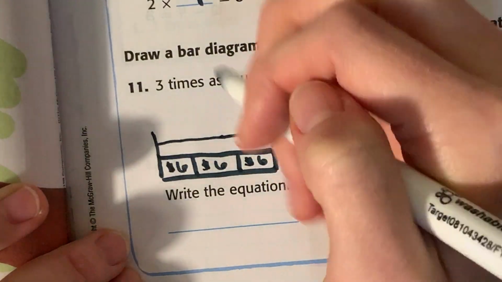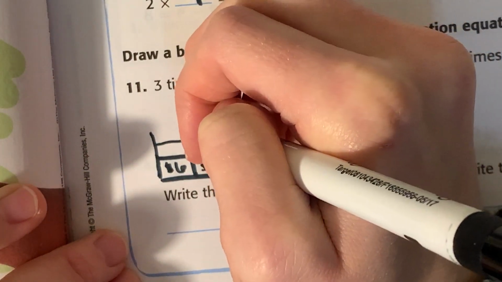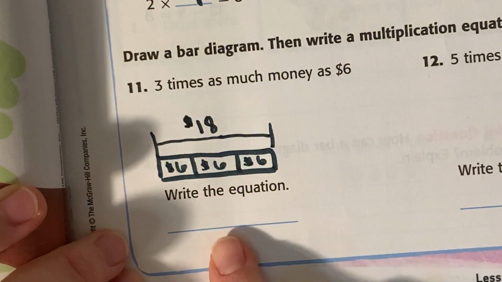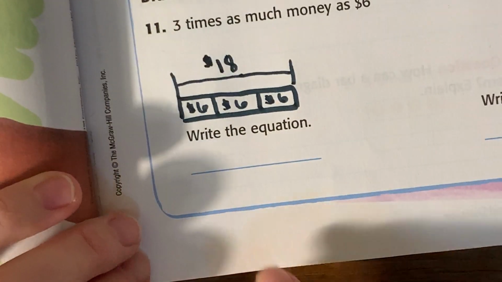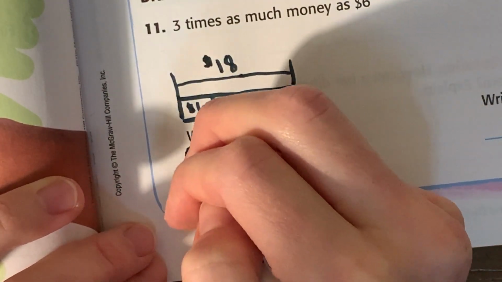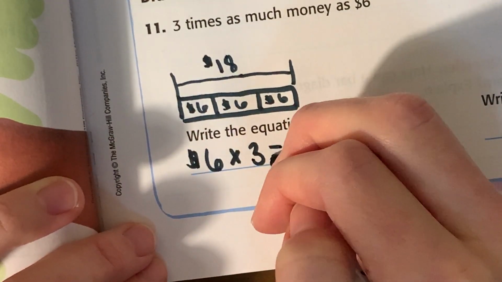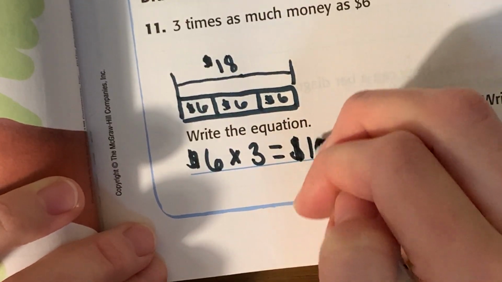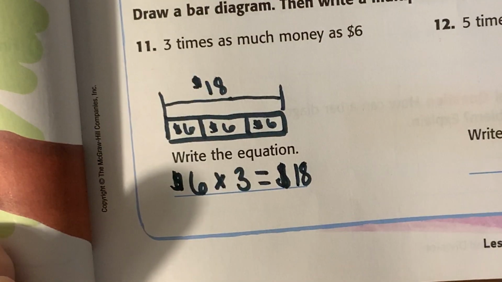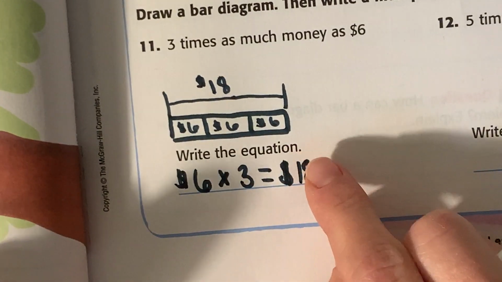And I'm getting 6 times 3, which gives me $18. So then they're wanting to know the equation that goes with that. And in this case, it would be $6 times 3 gives me $18. Okay? So they just wanted you to draw the bar diagram.